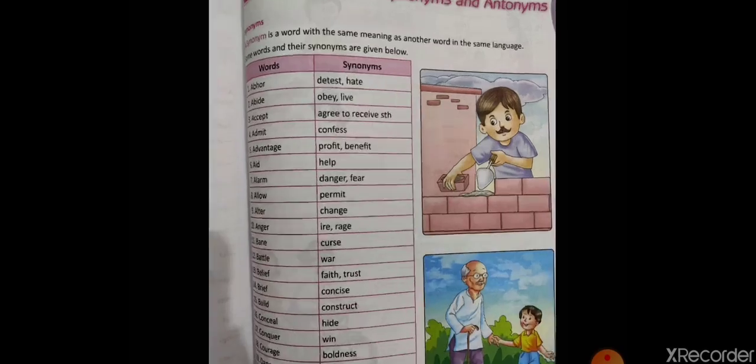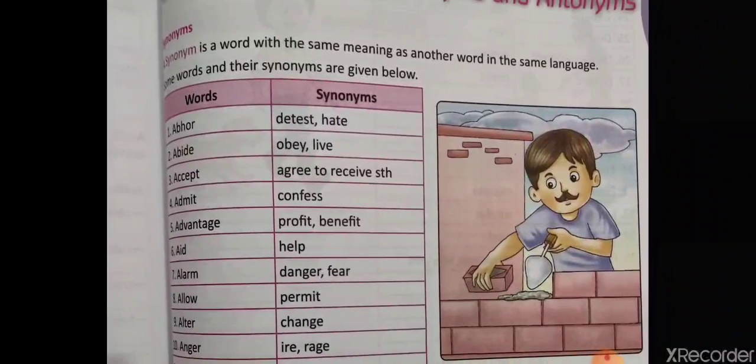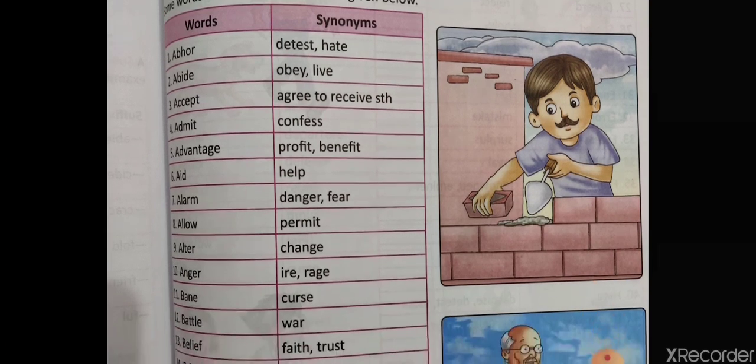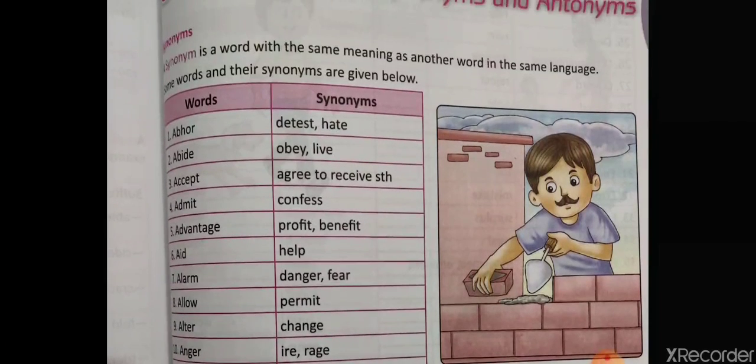Let us come on to the next chapter, which is chapter number 25, synonyms and antonyms. Synonyms are the words which have the same meaning as the word. In Hindi, these are known as samanarthi shabd. Like abhor is detest and hate. Both of the words have the same meaning. Aid is help. Alarm, danger. Allow, permit. Alter, change. So a synonym is a word with the same meaning as another word in the same language, right?